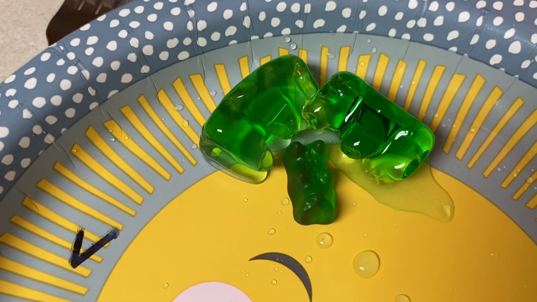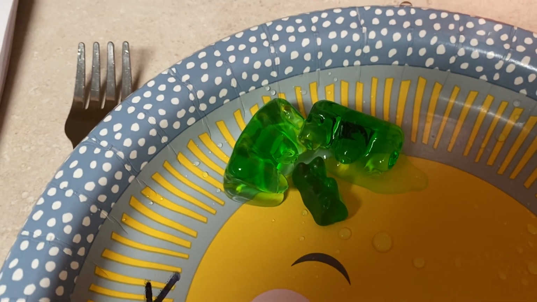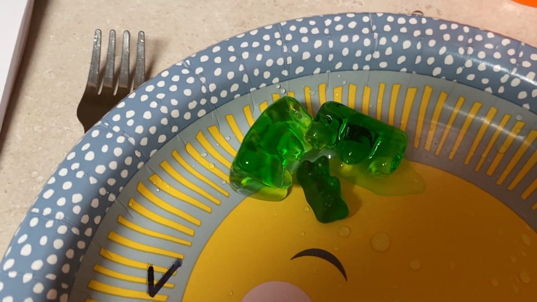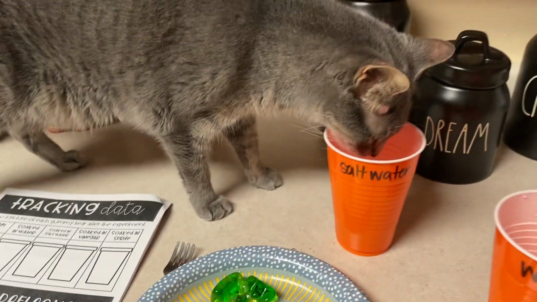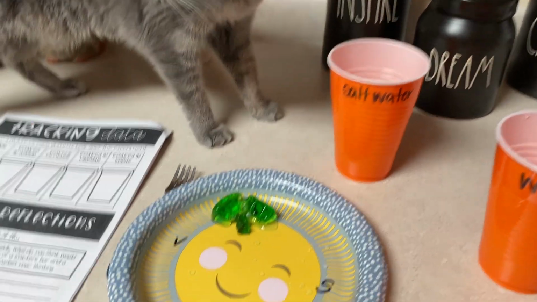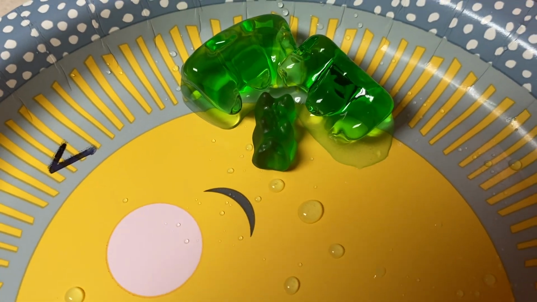So what happened to that water that went into the gummy bear? Did the gummy bear absorb the water? Did osmosis happen or not? So quick, draw that picture right over here of it soaked in water. And you're gonna see Tamara's coming to check it out. She's like, what's going on? No water for you, my friend. So look at that, it absorbed it.